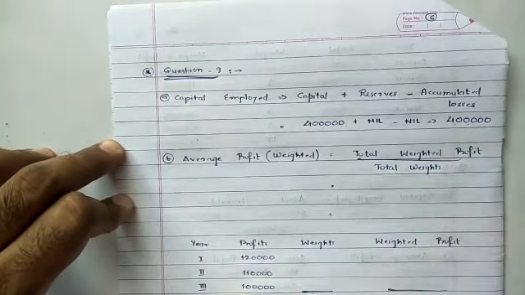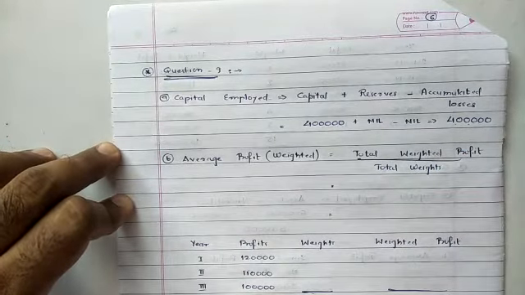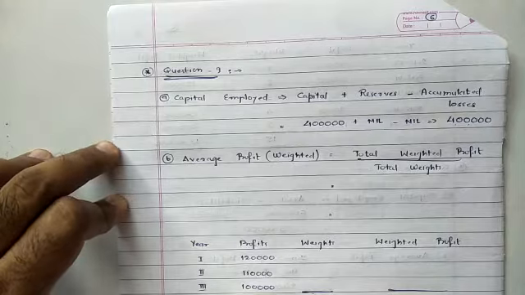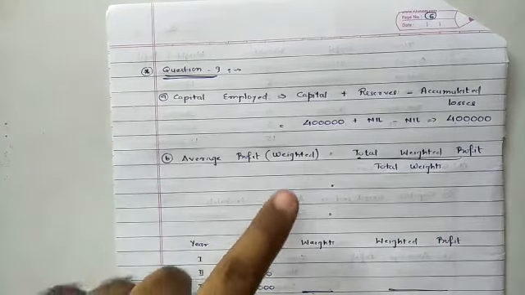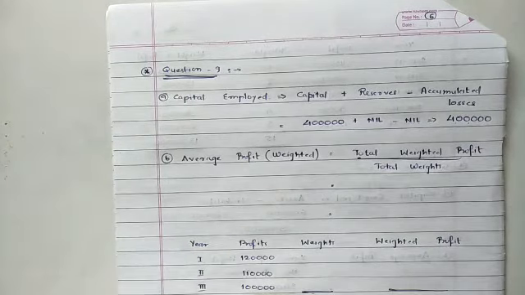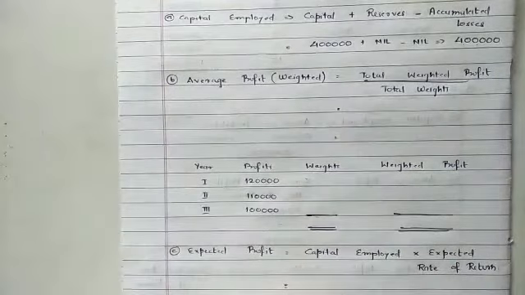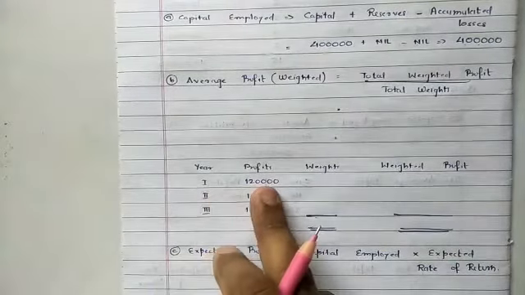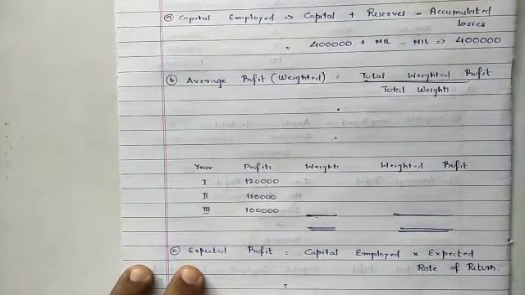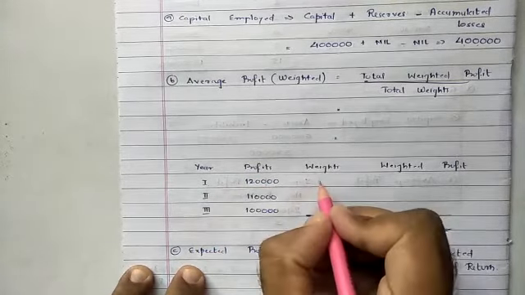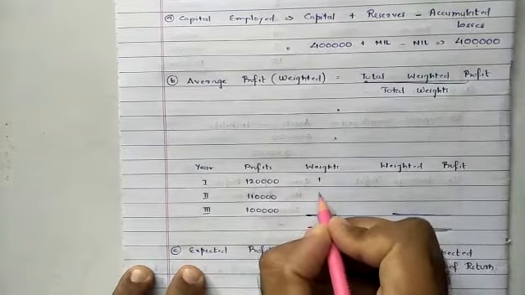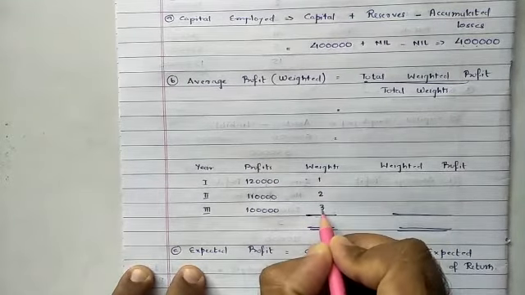Then calculation of average profit. Now for calculation of average profit, there are two methods, simple average or weighted average profit. However, in this case it was clarified that we are required to calculate weighted average profit. For weighted average profit, again the procedure to be followed: year-wise profits are available, we need to apply weights. When not clarified, weights are to be provided according to the order of year. First year 1, second year 2 and third year 3.